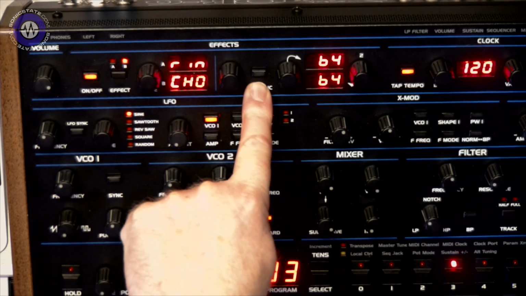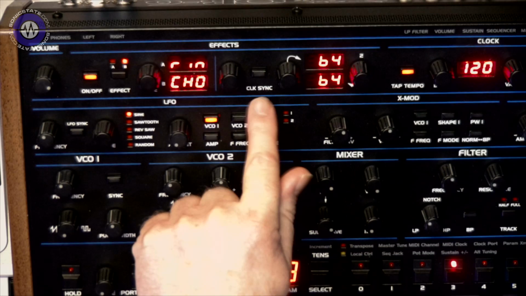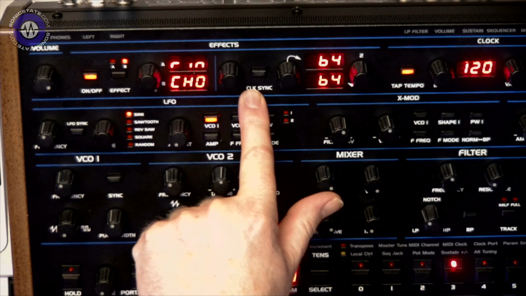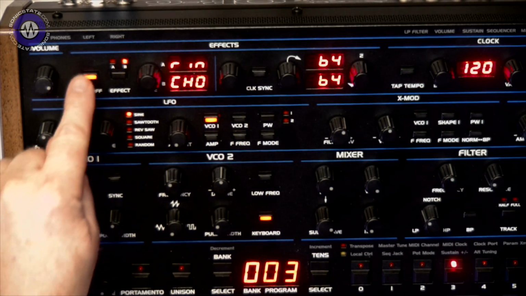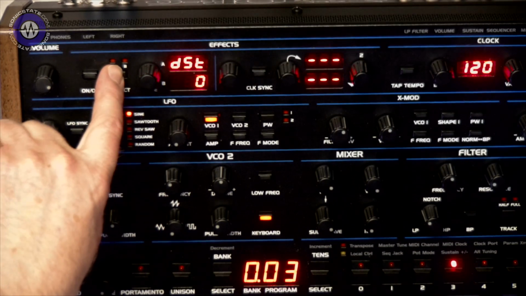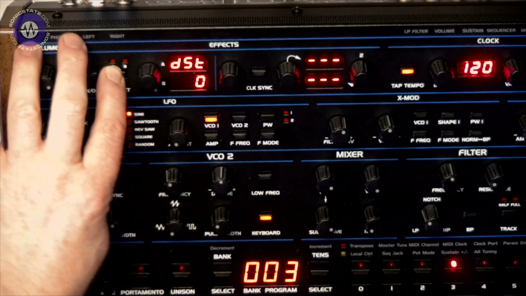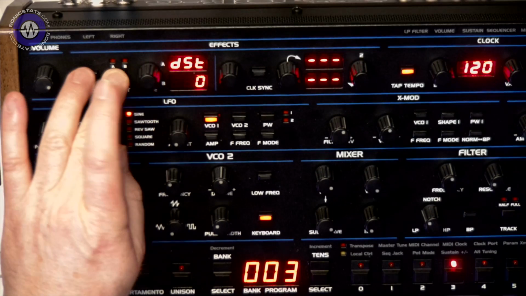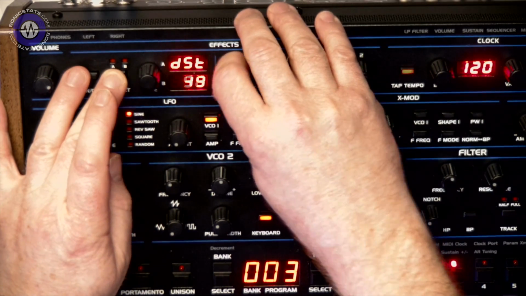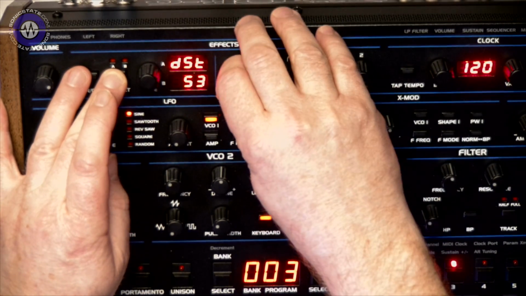We can also clock sync things like the delay settings, so we can get some nice tempo synced effects as well. There's also another effect. If I switch them off, I press and hold the effects button. Then we've got a distortion, which I can start to dial in, which is an analog distortion.